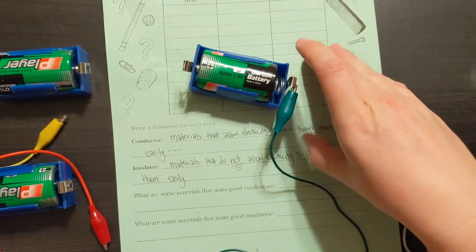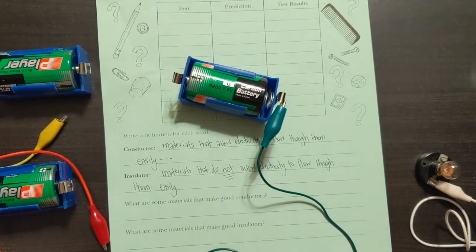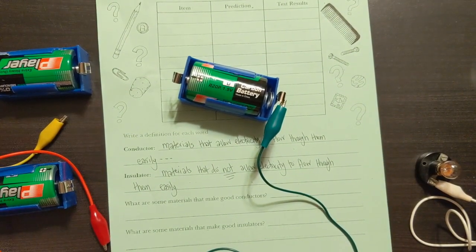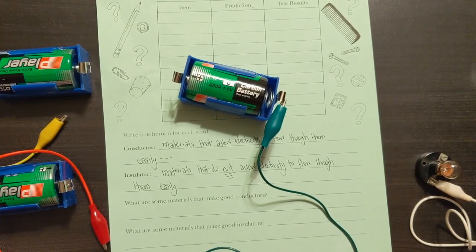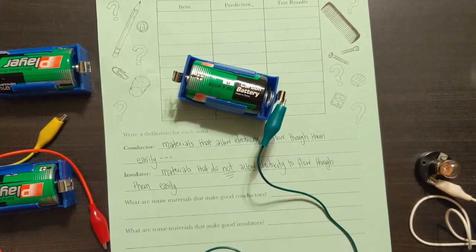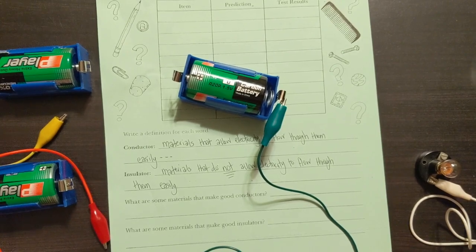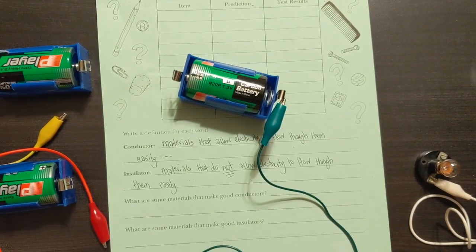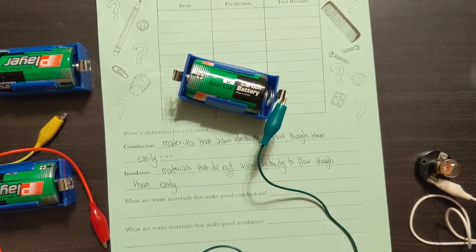Think about electricity in your house right now, or in my house. I guess you can't really see it because my lights are on, but in your house, you have circuits constantly running, and you have the option to turn them off. Do you know how you do that? One way is through a switch, and there are lots of different kinds of switches.